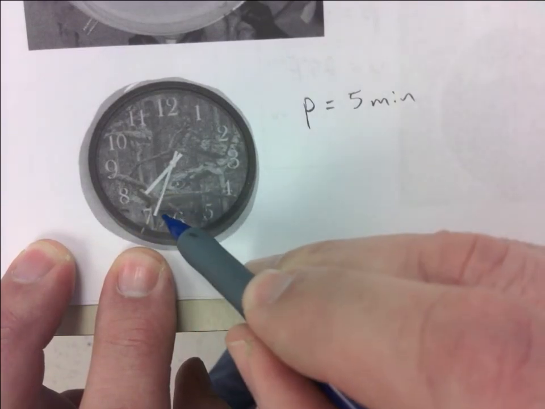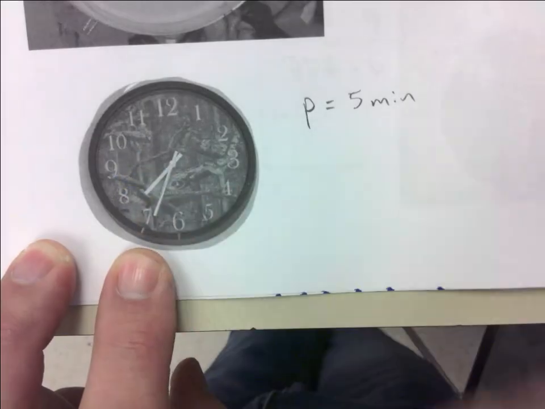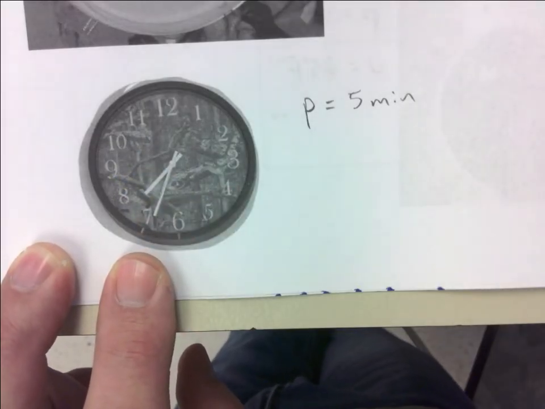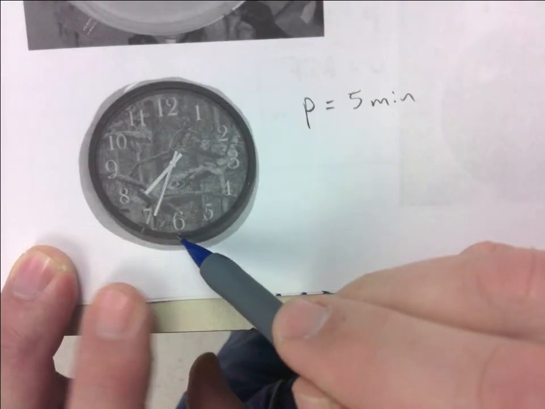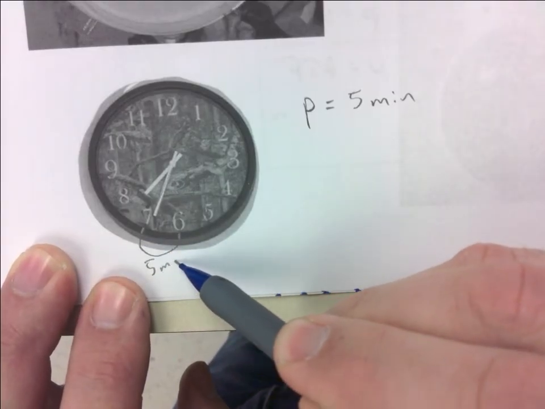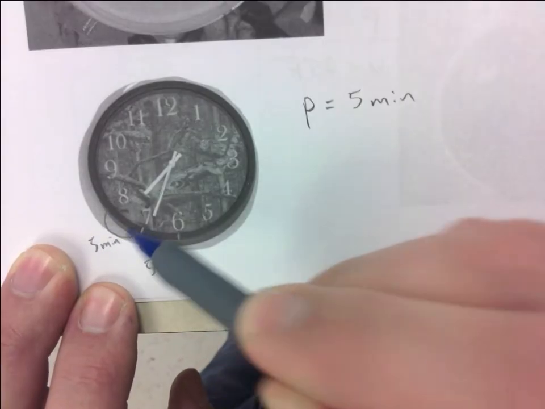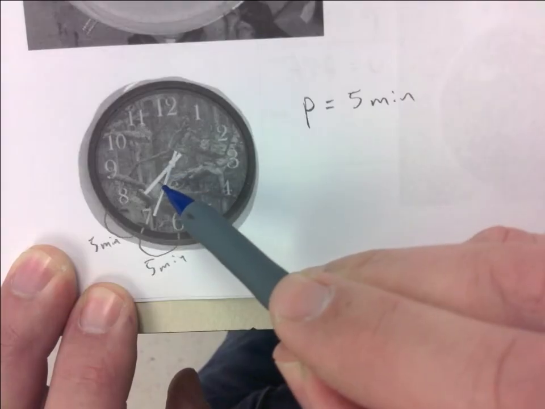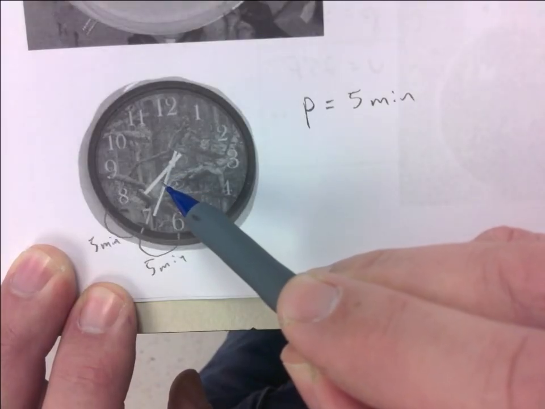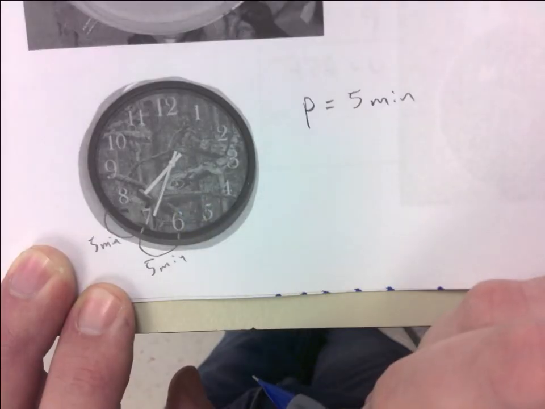There's a long arm there. So basically what I can read, it's weird, it's strange, I know, but it's 5 minutes at a time, right? If only the short arm had been there, the hour arm, then it would be 1 hour at a time.